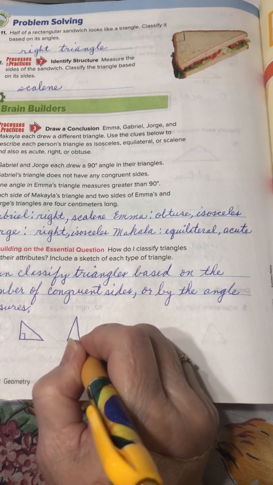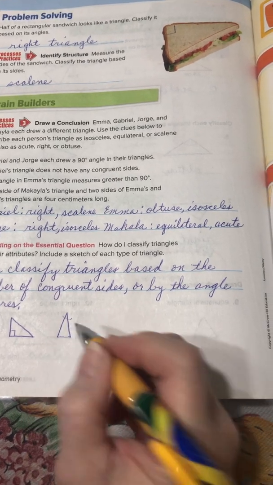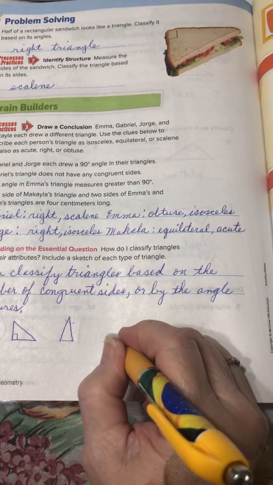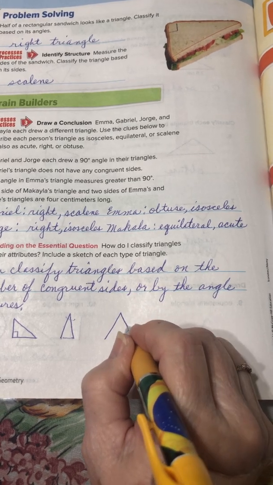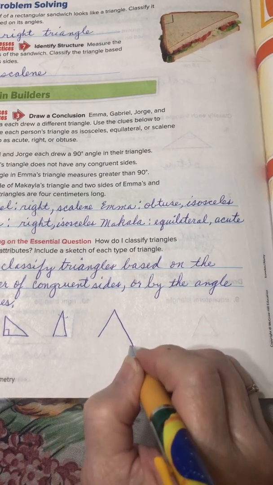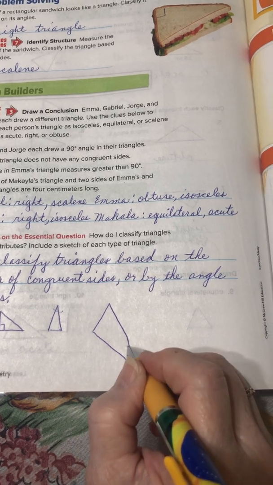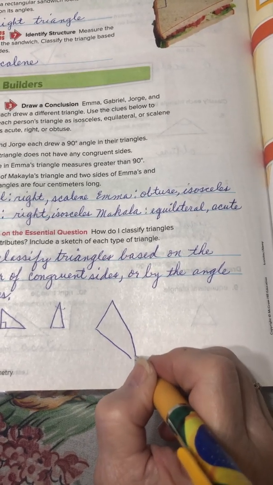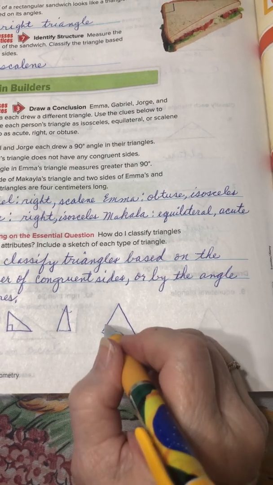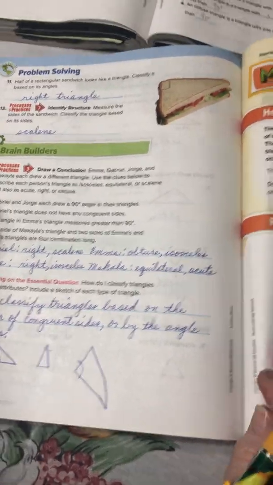Here we have an isosceles with two equal sides and an obtuse, anyway, with an angle that's bigger than 90 degrees. Okay, page 919.